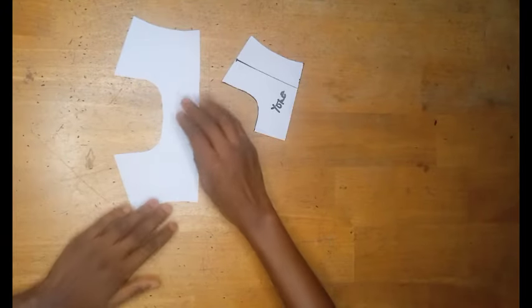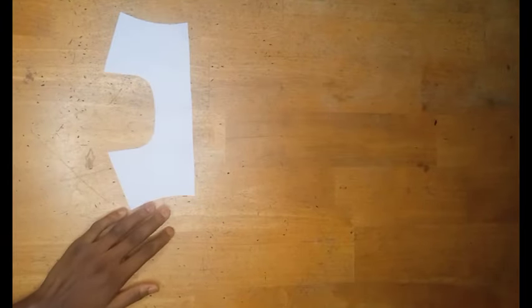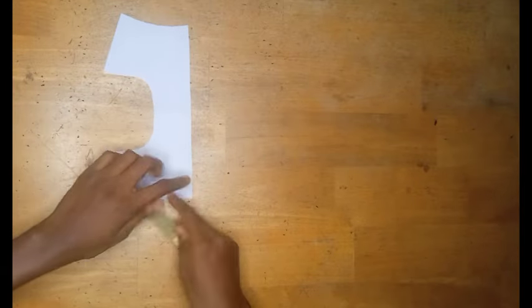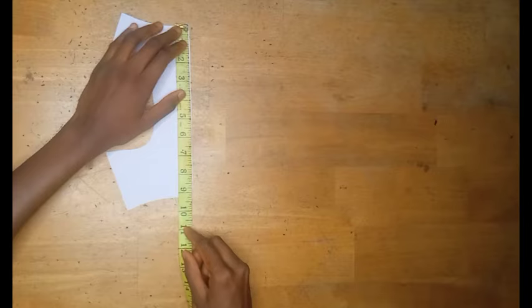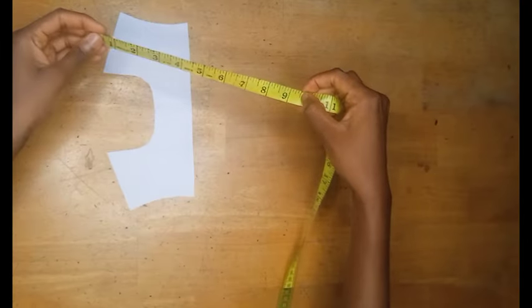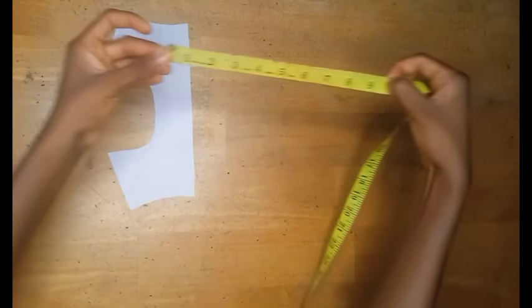Can you see? I had to cut the yoke out in full. Now, you know those ruffle designs at the yoke part of it. In order to get that, you're going to be measuring the actual length of your yoke. Now, this is what I have for mine. You can have whatever you want for yours.